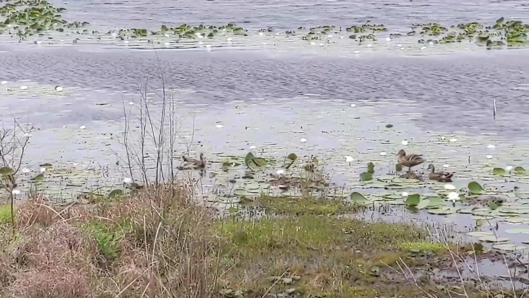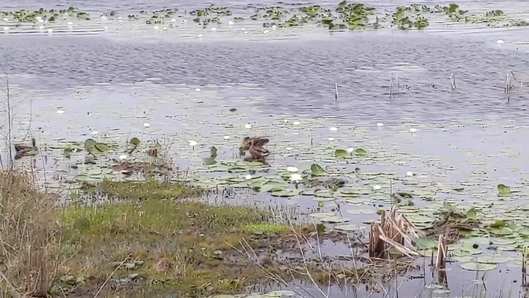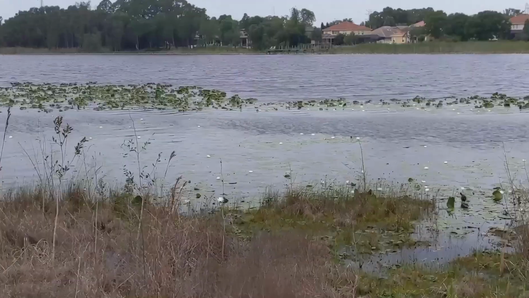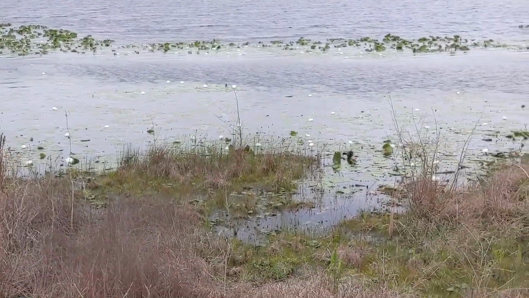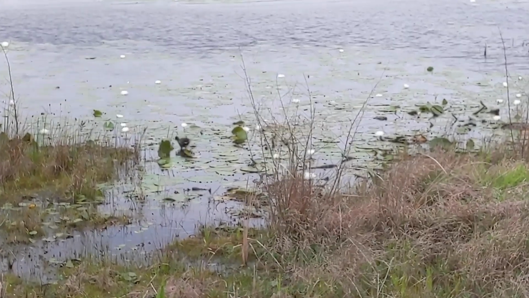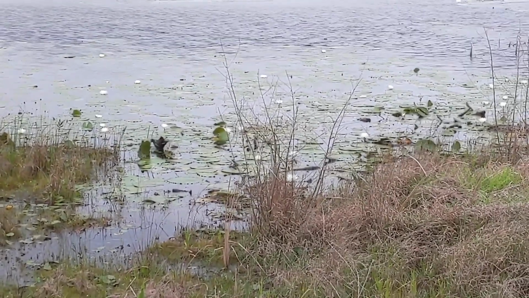Now another really popular animal that we see here in this freshwater ecosystem are ducks. So we're pretty lucky we get to see a couple of them right here. So if you live in a freshwater area, have you seen ducks around before? They're relatively common depending on where you live. Take a look and see if you can find them in your area.